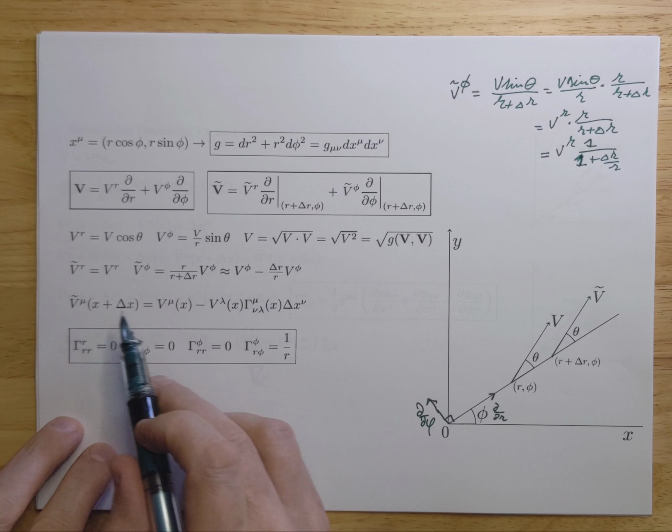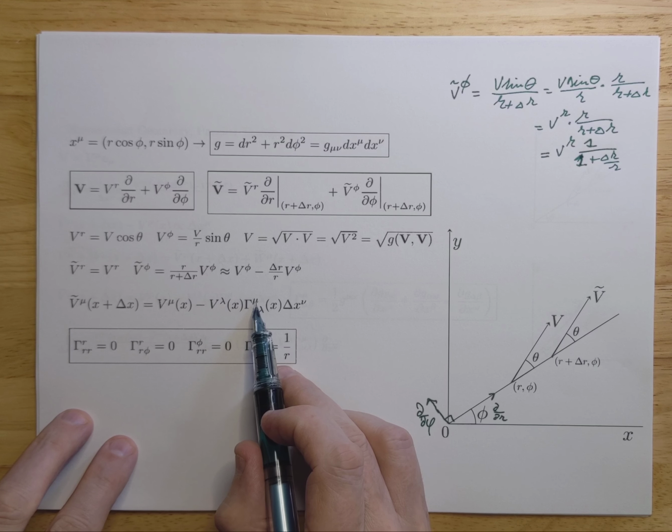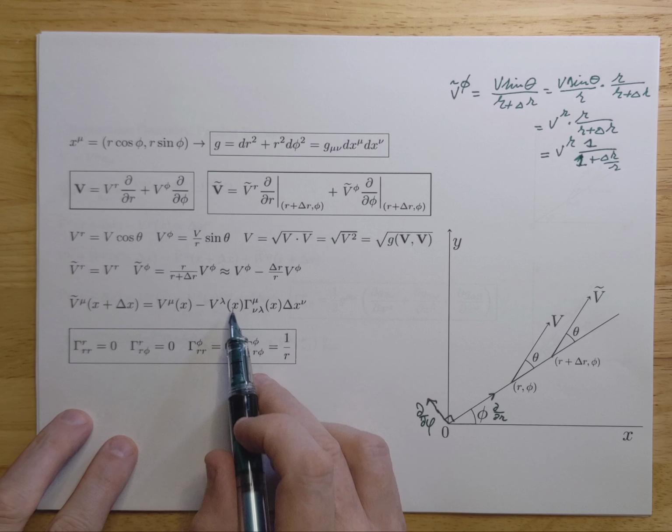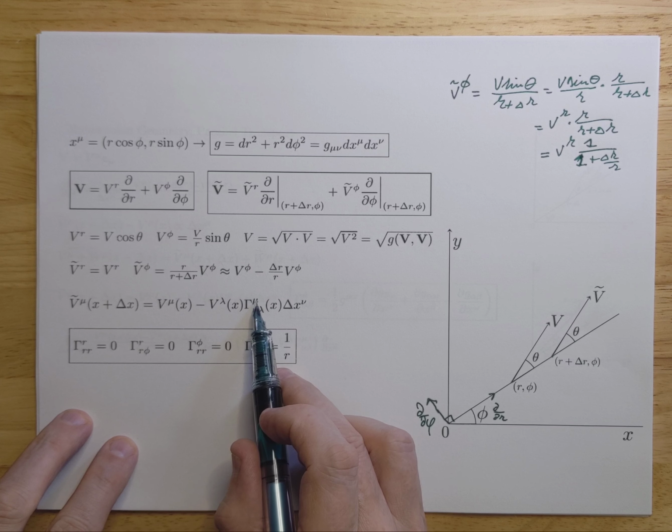Make this an r, make this an r, and make this an r, okay? And you can already see there are no other components here, so everything has to be 0 here. If there's an r up top here, it better be 0, right? Because there's nothing there. So the r will be 0 and the r phi will be 0 as a consequence.